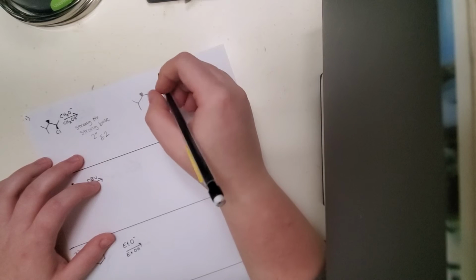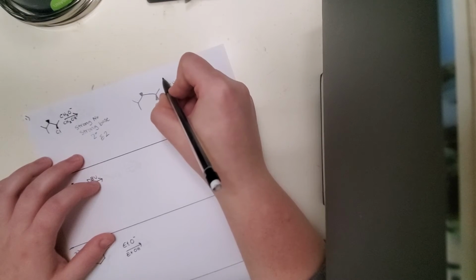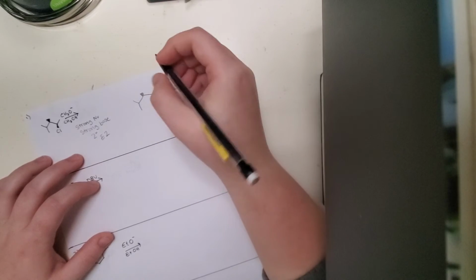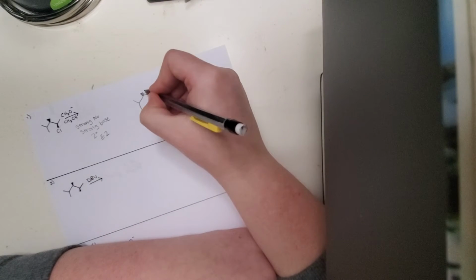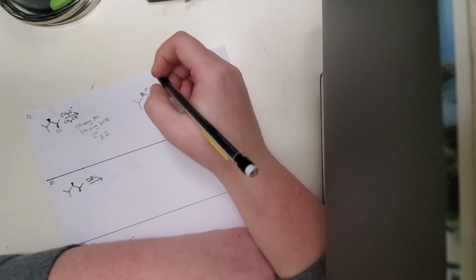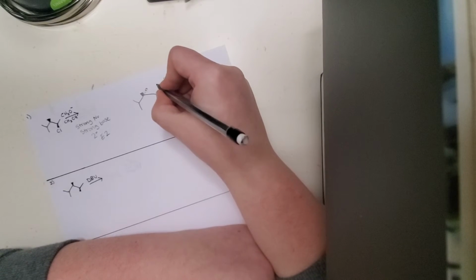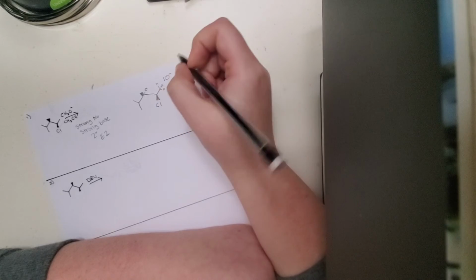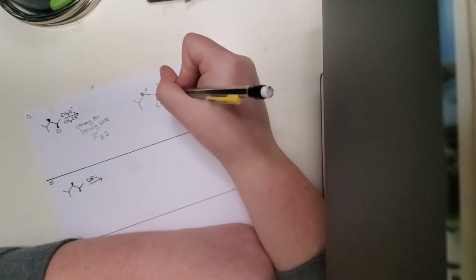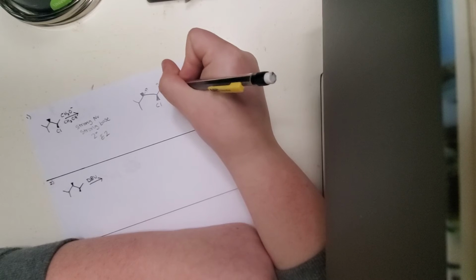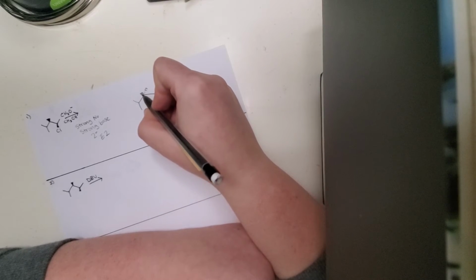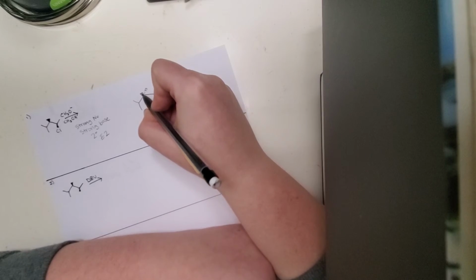Your O negative is gonna attack. Let me draw in the H's since that works for me. I'm gonna have 3 H's on this side because all carbons have 4 bonds, and since this is 1 carbon, there's gonna be 3 H's. This wedge means, and there's nothing attached, so that's just a carbon, but it's coming at you because it's on a wedge.